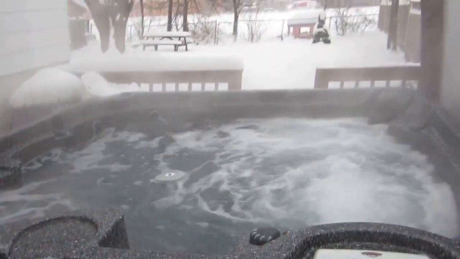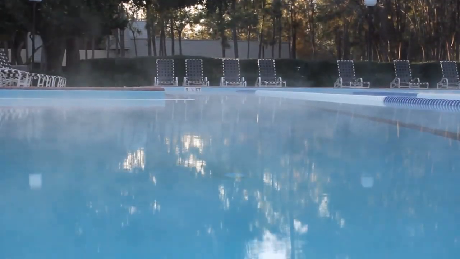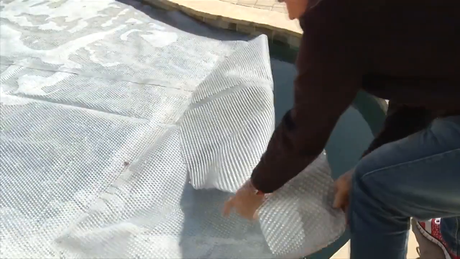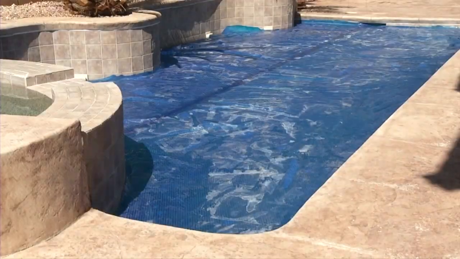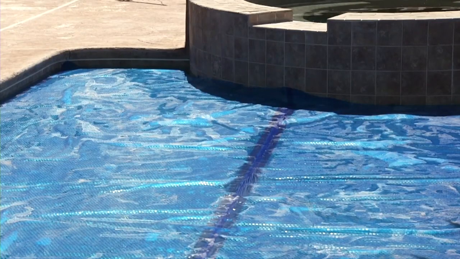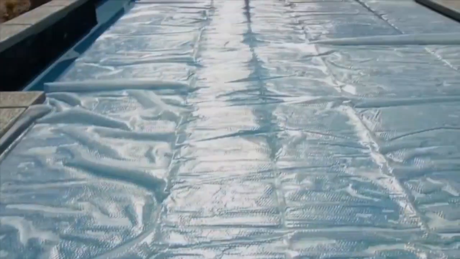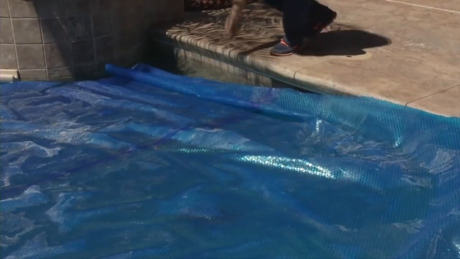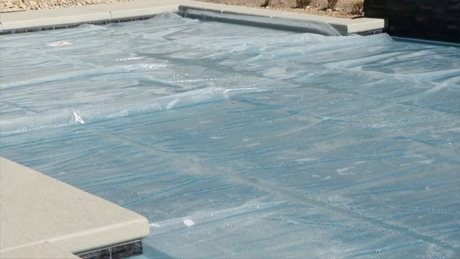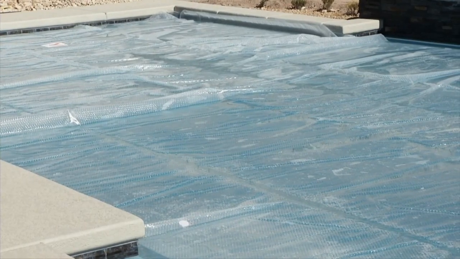Preventing water evaporation also means preventing heat loss. So pools should be covered to prevent evaporation and water loss. This can save up to 150 liters of water per square meter per month, not to mention the associated costs.